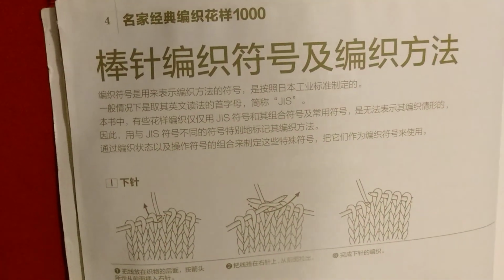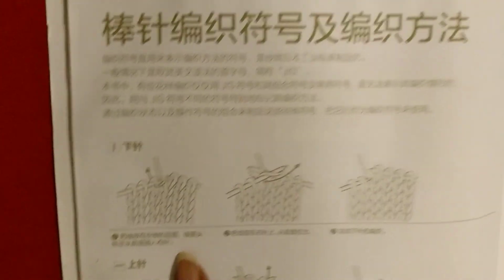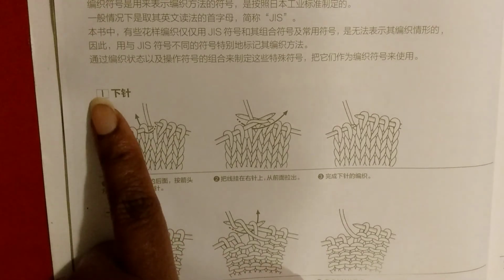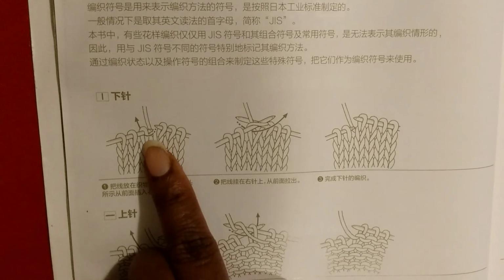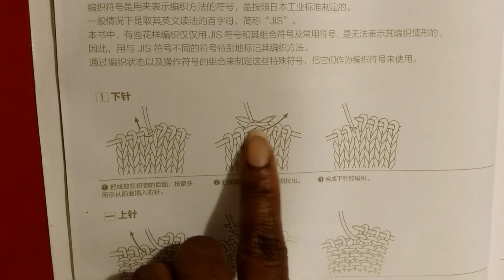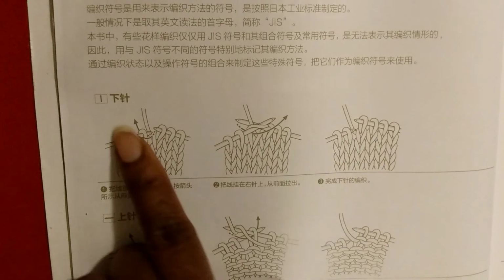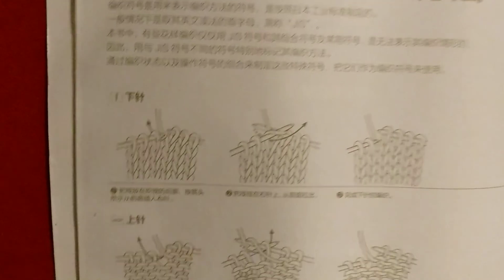If you look at the first page, page 4 in this particular book, it has these neat diagrams of what the stitches really are. So in this particular one, by looking at the way the needle is being placed and the yarn is being placed, to me, this looks like a knit stitch. So I know that for this symbol, this will be a knit stitch.